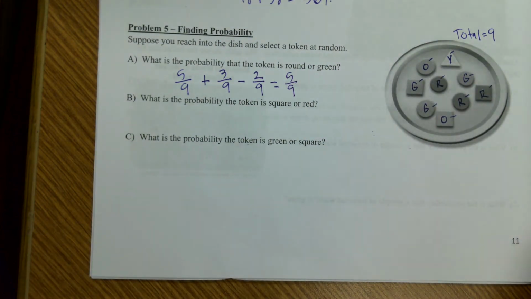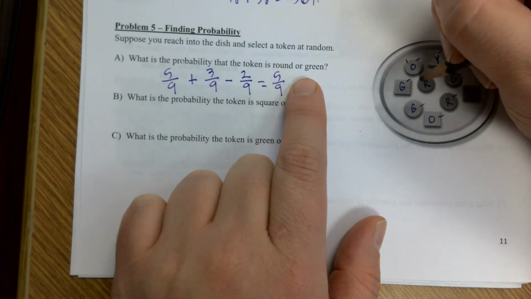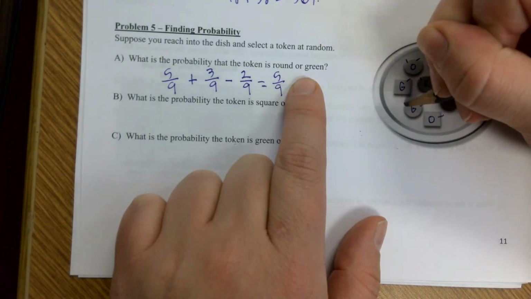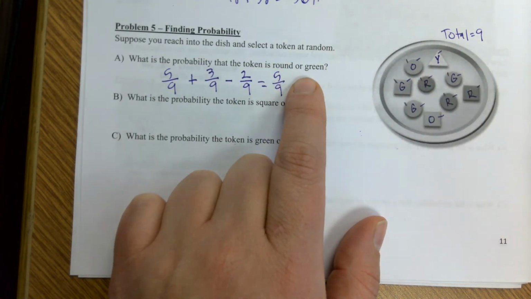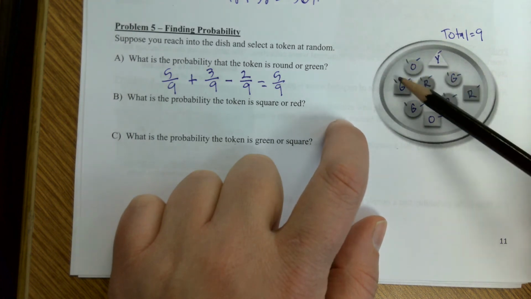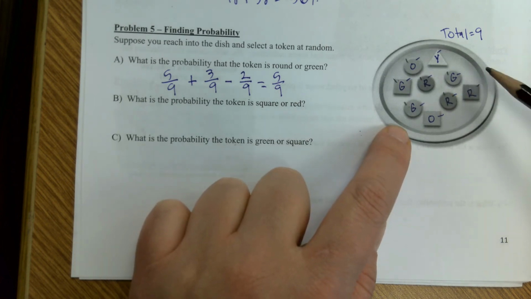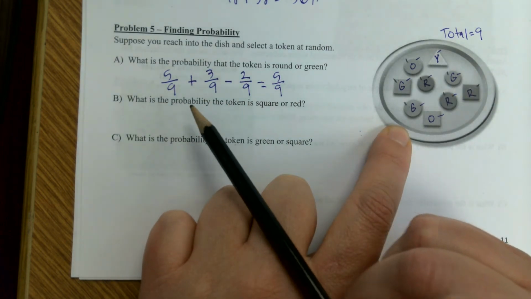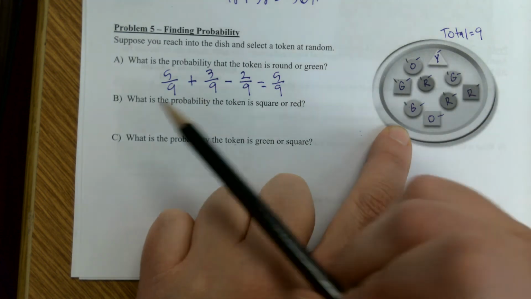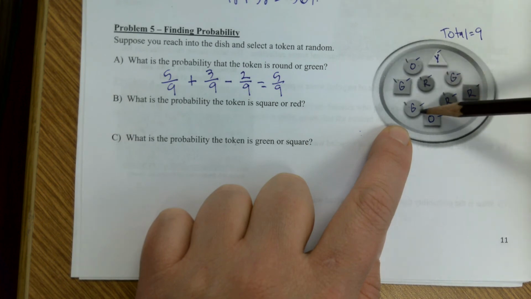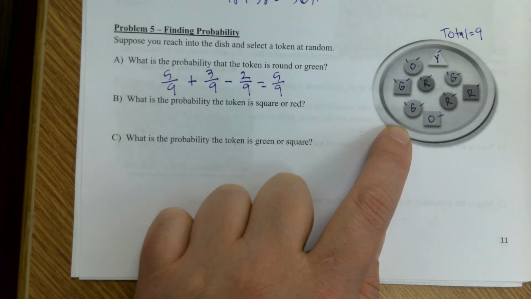Another way I could do that is looking at the ones that are round, making sure to put a mark by them. So here's a round, round, round, round, round. Now if I look at my greens, the only one that I have not counted yet is this one. So now if I clearly look, I can have 1, 2, 3, 4, 5, 6. Oh, I'm supposed to have 5, and I don't have 5. I must have done one of these wrong. So I have 6 that either are round or green. I have to check this. Round, 1, 2, 3, 4, 5. Green, 1, 2, 3. I must have counted wrong here.